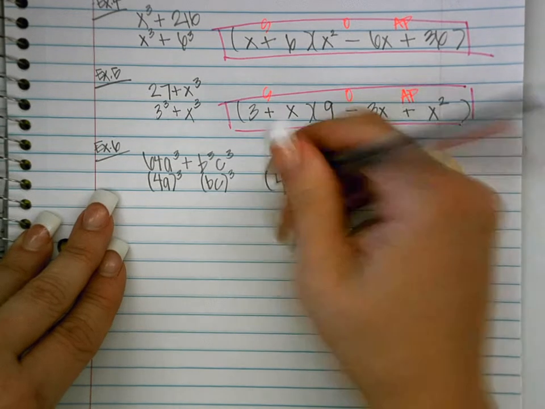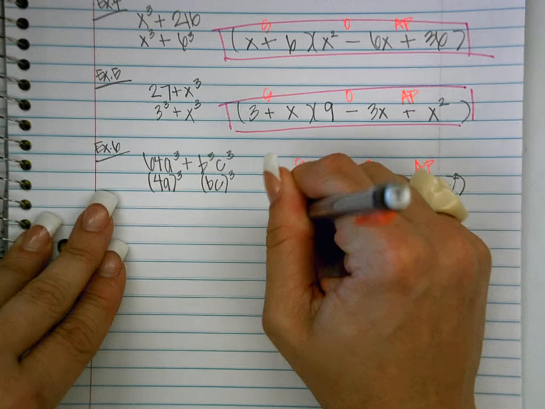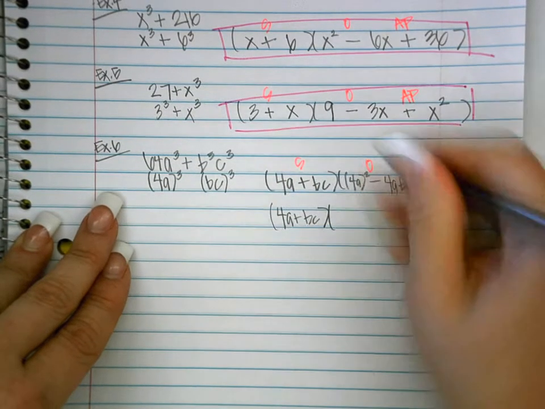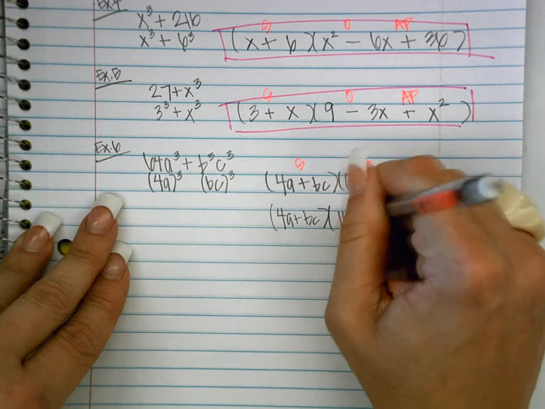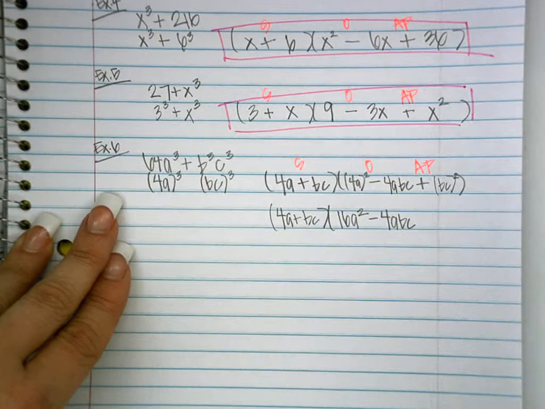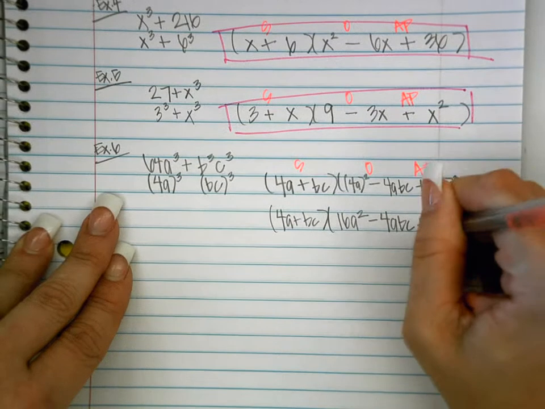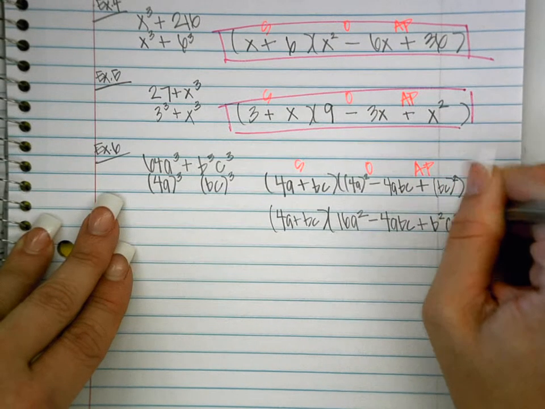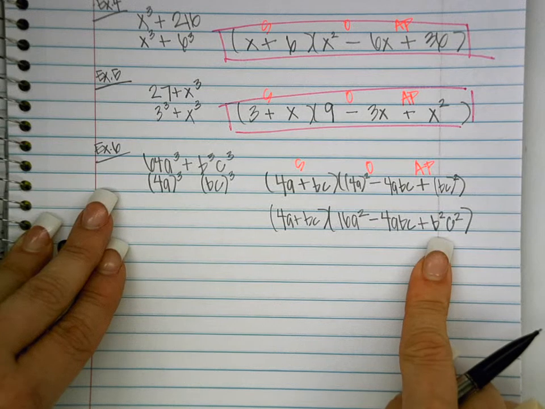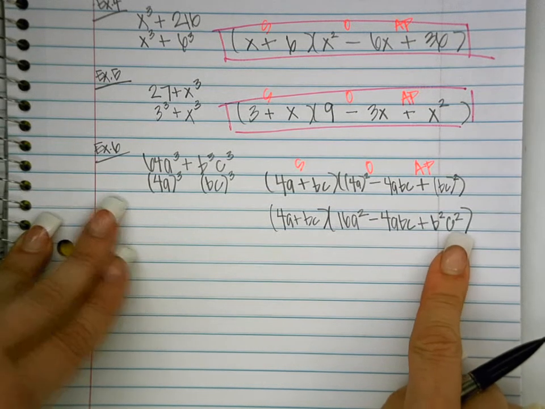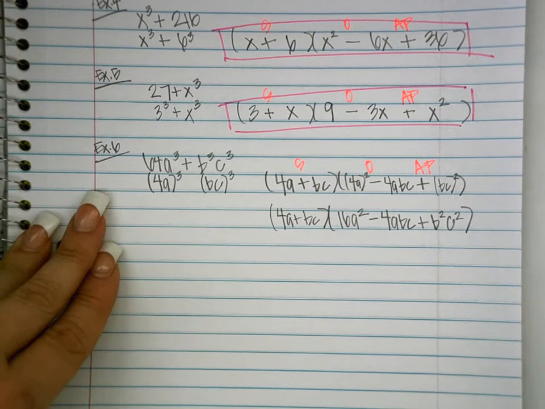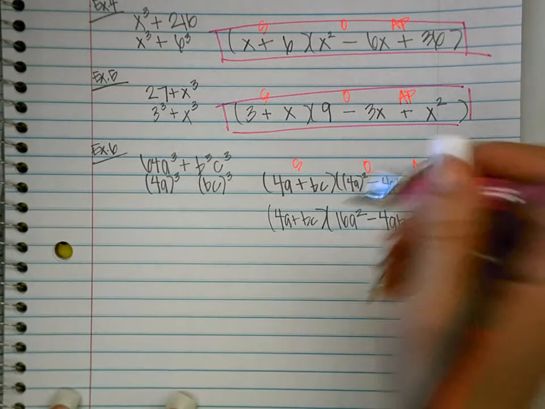So if we rewrite this, it is 4a plus bc times 4a quantity squared, which is 16a squared minus 4abc plus b squared c squared. That's the other mistake that people will make, is they won't square both of them. They just square the second one. So you do have to take it out of parentheses and make sure you square everything. Any questions yet?